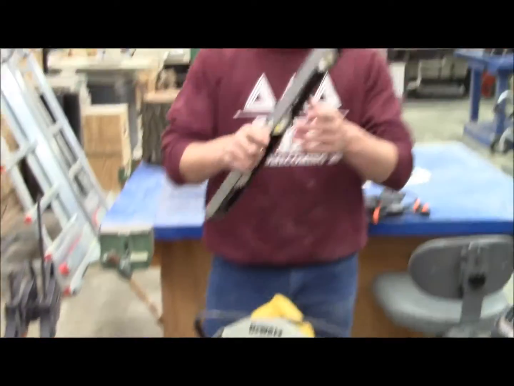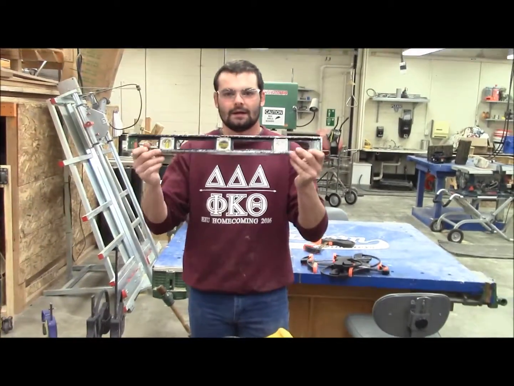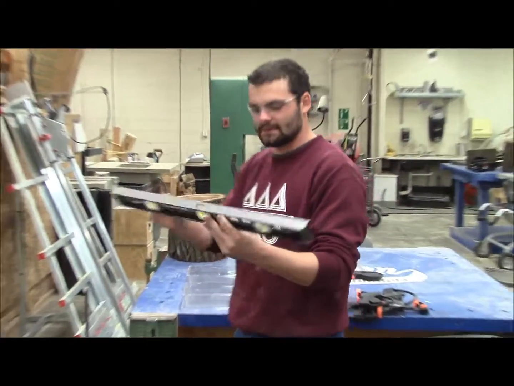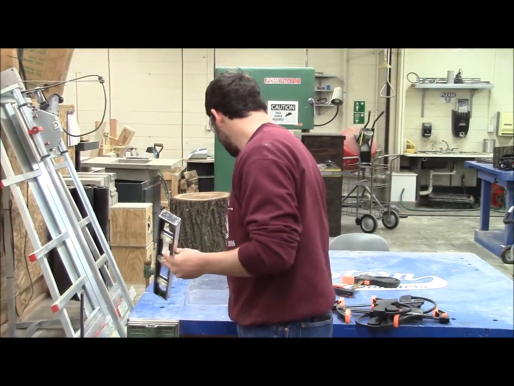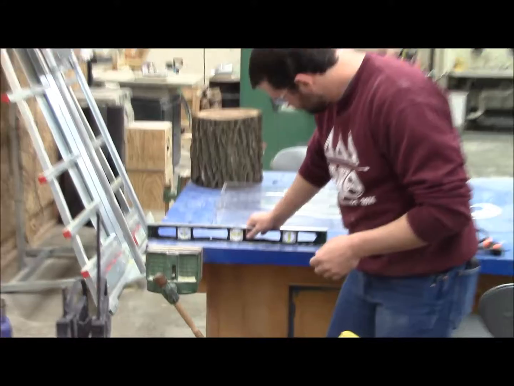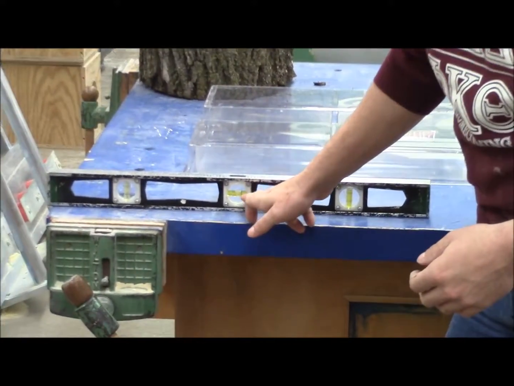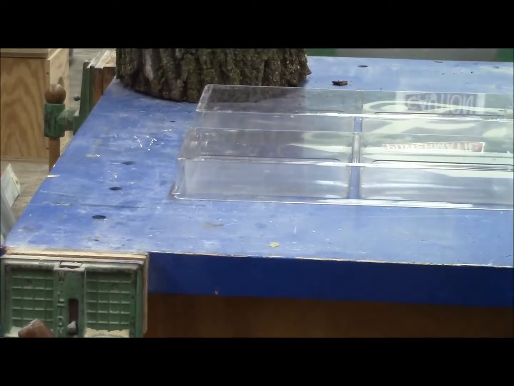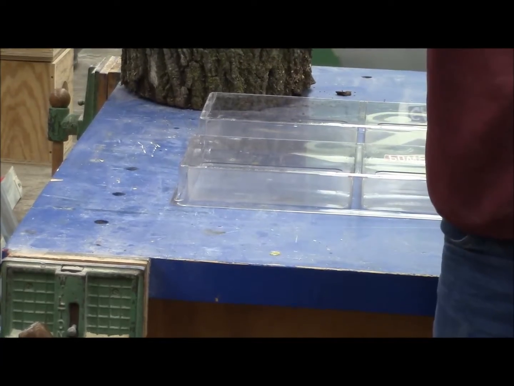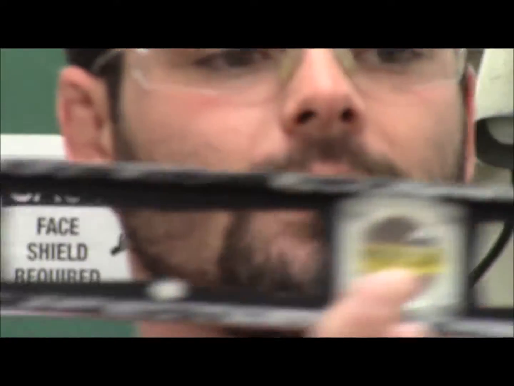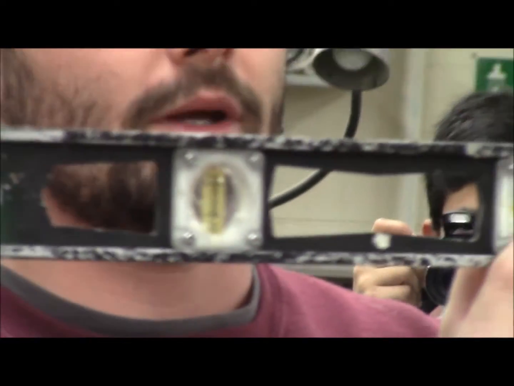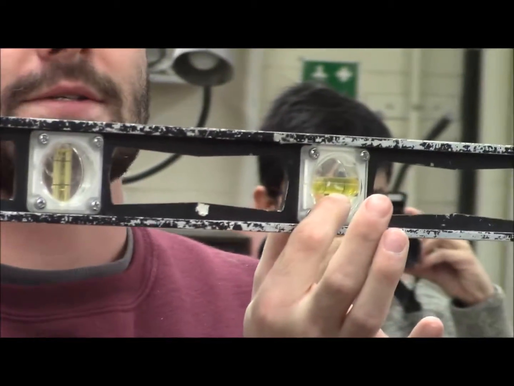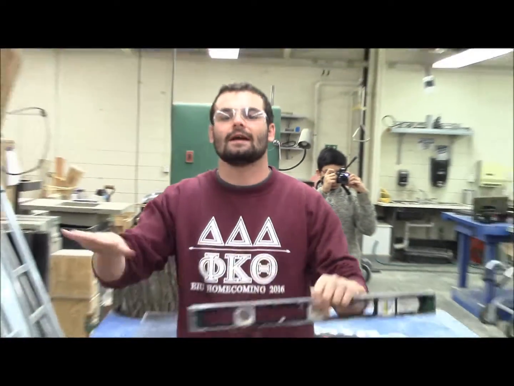This is a level. You'll put it on a surface. It is a 3 foot level. You'll put this anywhere, and you'll see your bubbles. Can everyone see these bubbles in the middle of these tubes? You want the bubble in the middle of those tubes to be in between the two designated lines. That means that surface is level. It's flat.